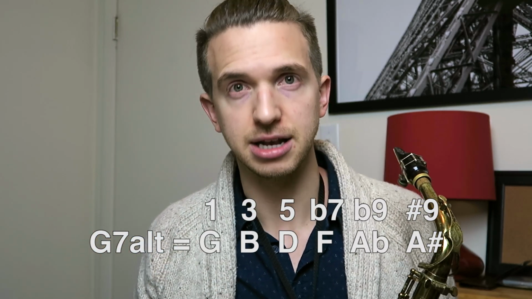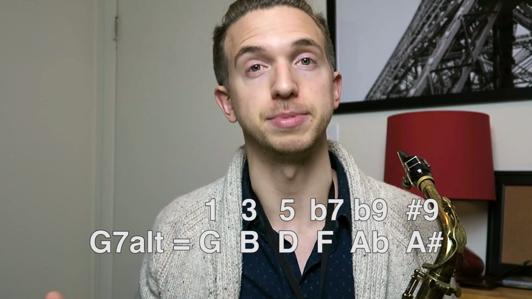Now to alter it, again, we'd make it sharp or flat. In the case of the altered scale, we're actually going to do both. So the altered scale contains both the flat 9 and the sharp 9. You got that? The flat 9 and the sharp 9. So in the case of G7, A is the 9, A flat is the flat 9, A sharp is the sharp 9.